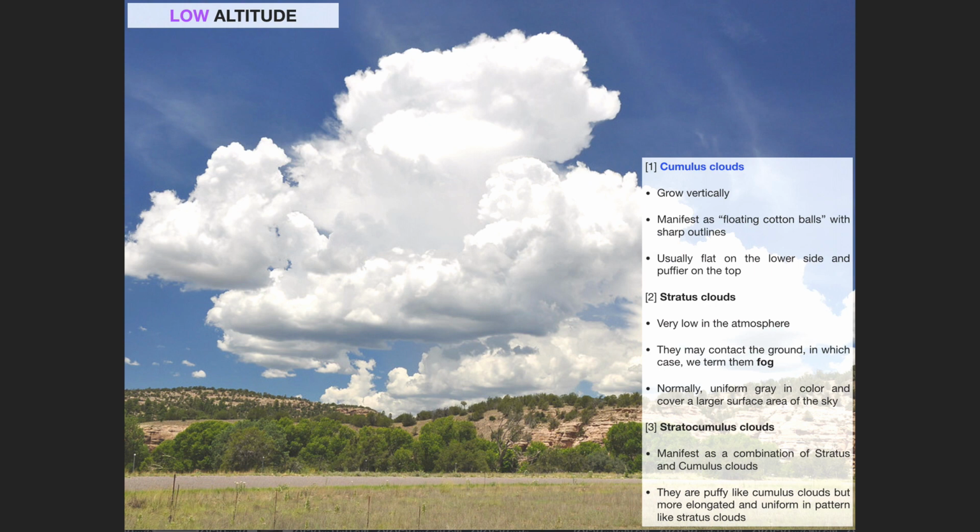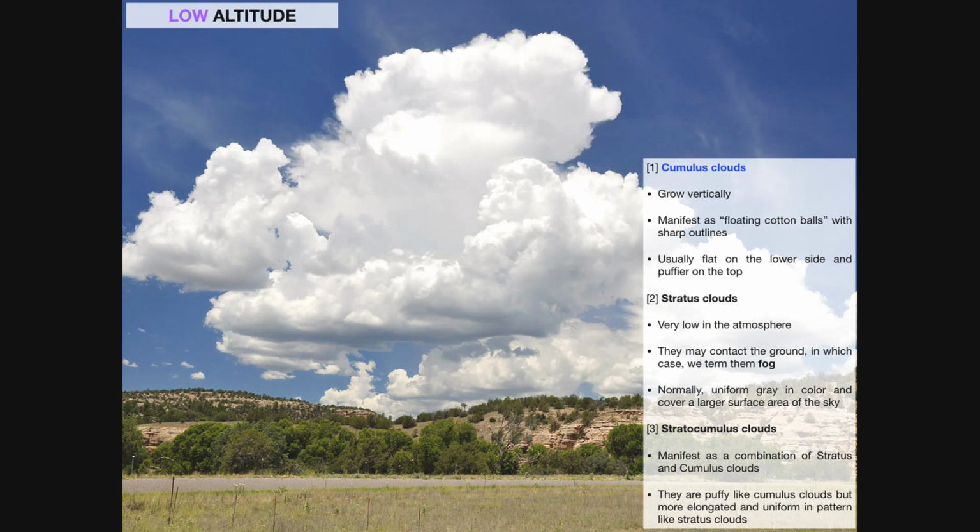Cumulus clouds grow vertically, and so these clouds tend to be very tall. They manifest as floating cotton balls, we'll say, and they usually have sharp outlines, particularly on their top surfaces. Cumulus clouds are normally going to be flat on their lower surfaces, but as we move toward their tops, they're going to be a lot puffier and more irregular in shape.